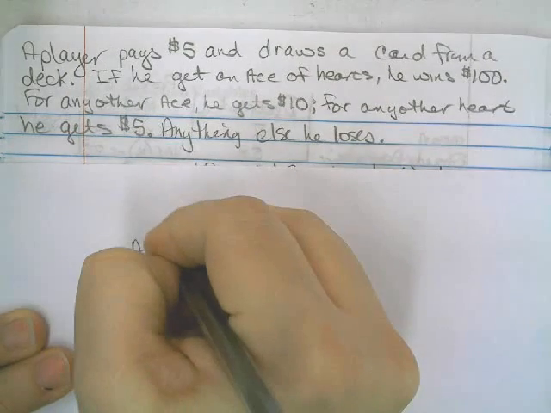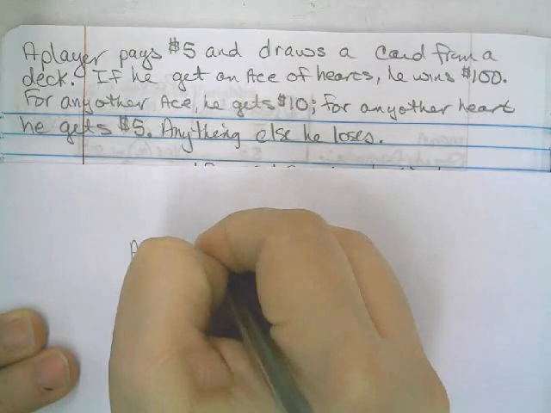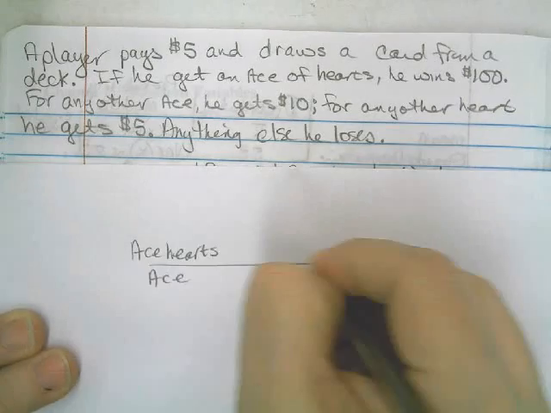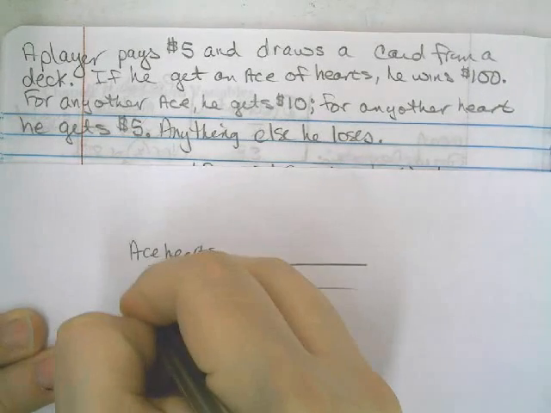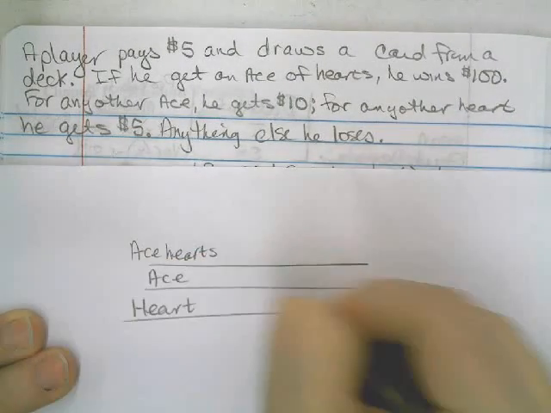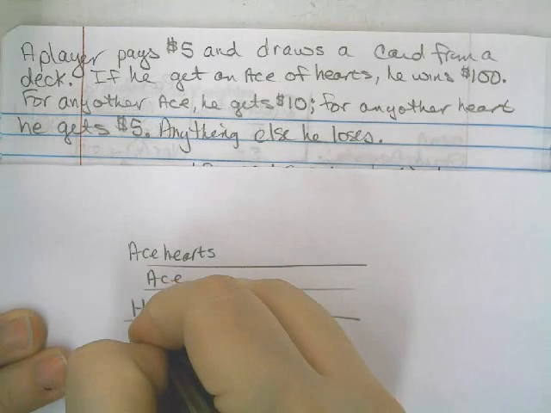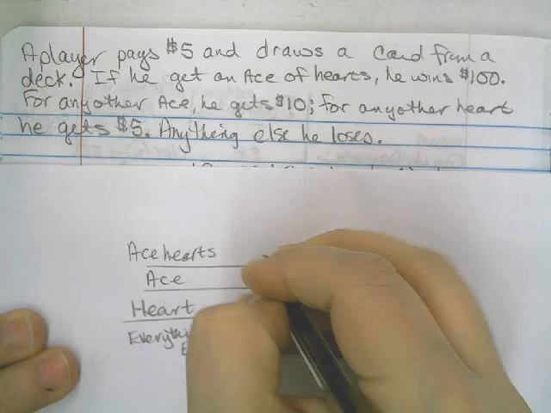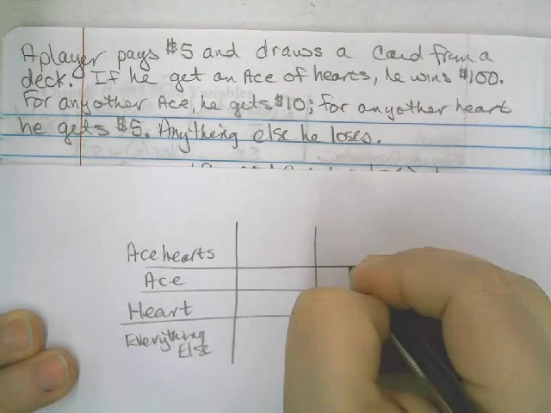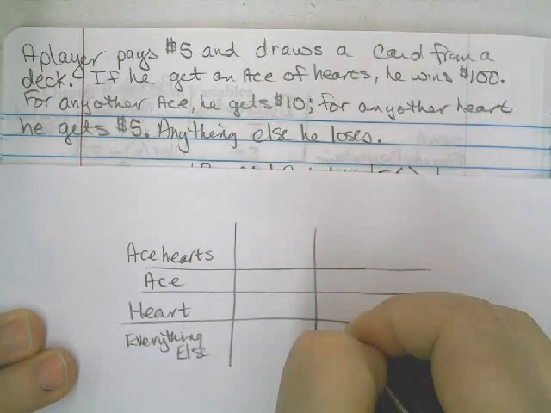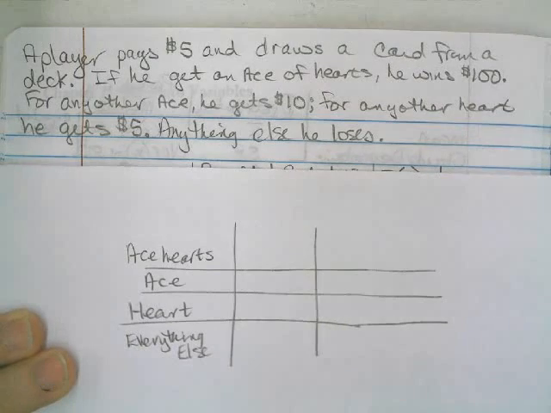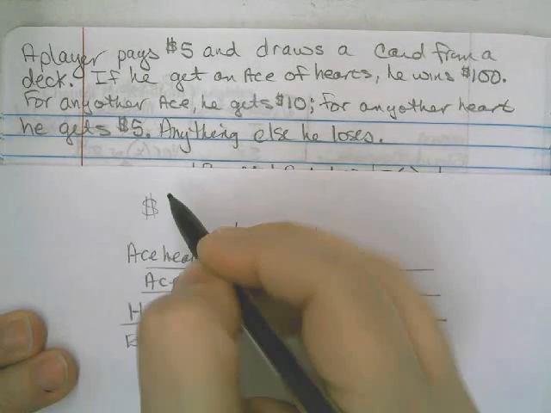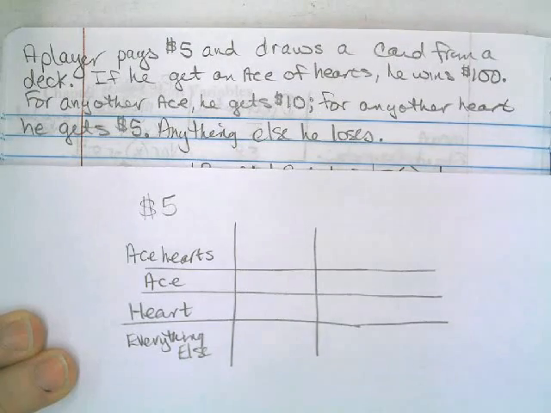Once you know all the different possibilities, then it's helpful to go through and see what happens. So for each of these, he pays $5. For the ace of hearts, it says he wins $100, but really, if he's paid $5, he only wins $95. For any other ace, it's $10, but if you've already paid $5, then you're really only winning $5.